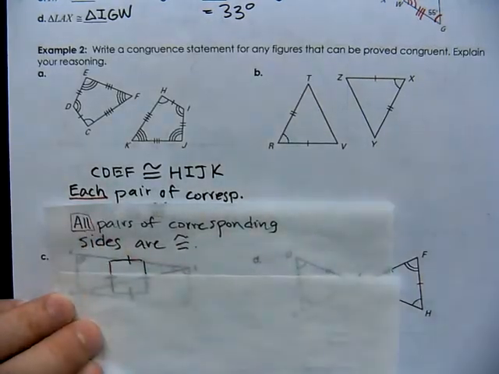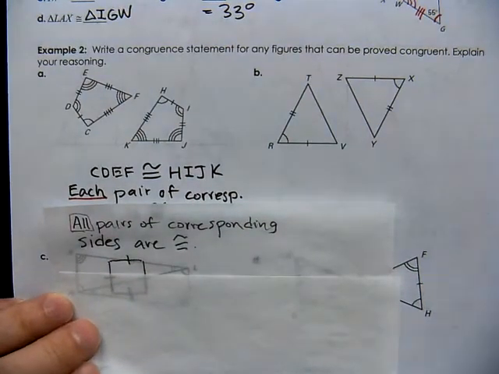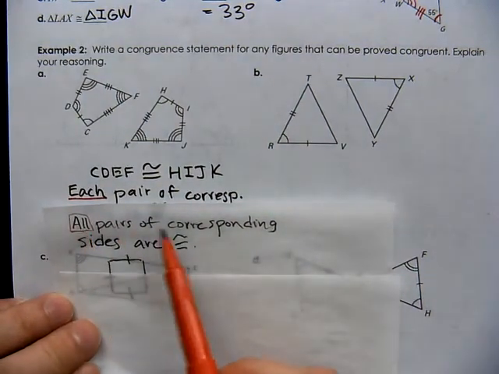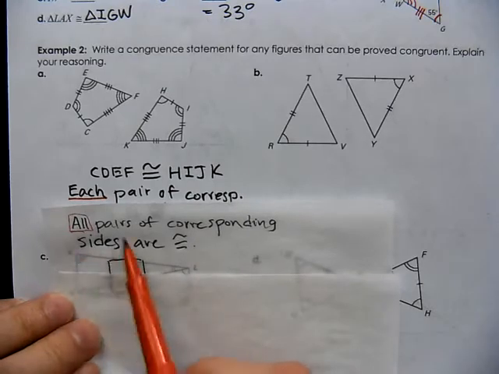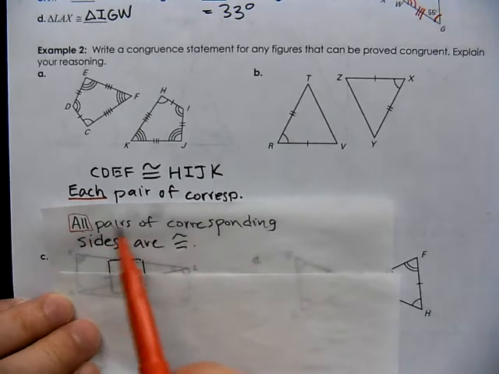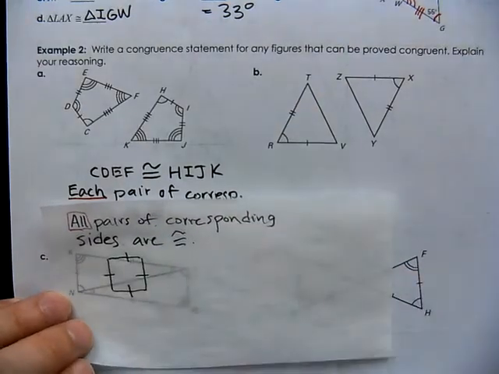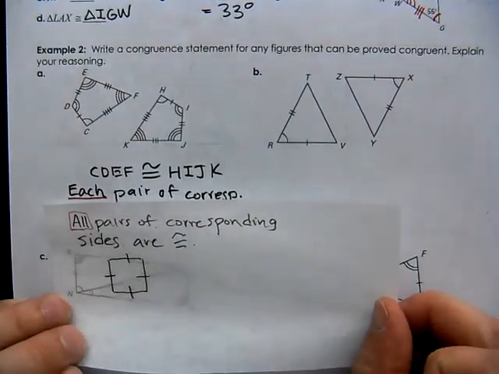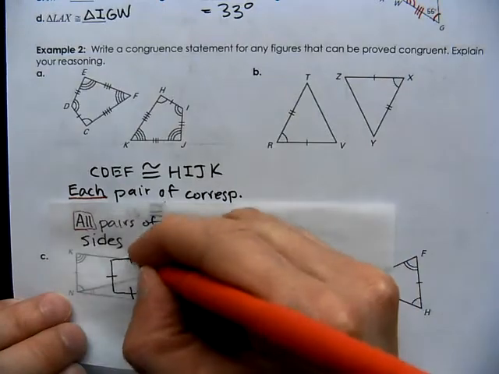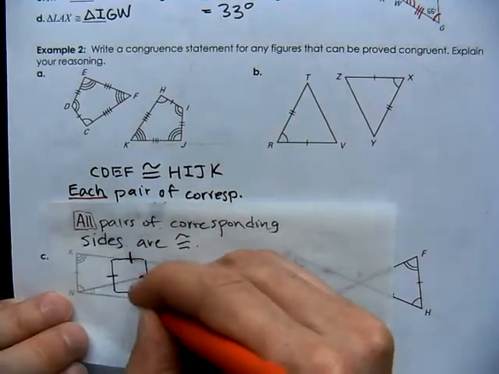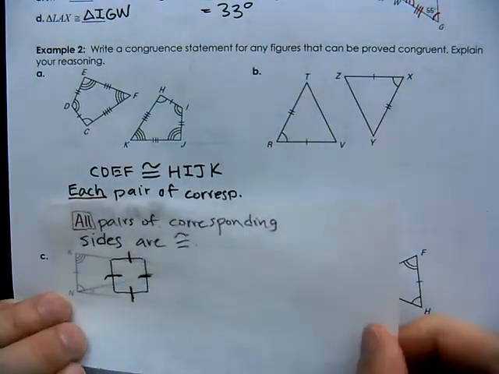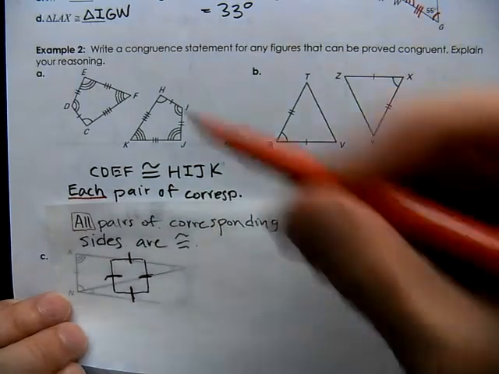Notice the difference here. If we were to say all pairs of corresponding parts, here I'm focusing on sides, but we could say all pairs of corresponding parts are congruent, well then that would suggest we have something like a square, where all the sides are congruent. And that's not what we see here.